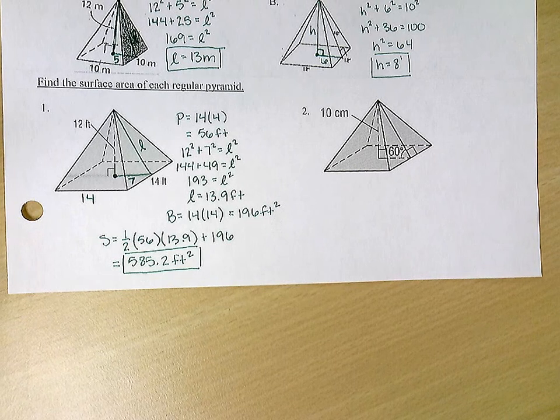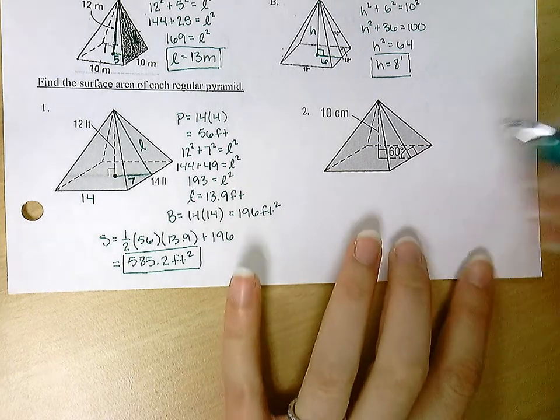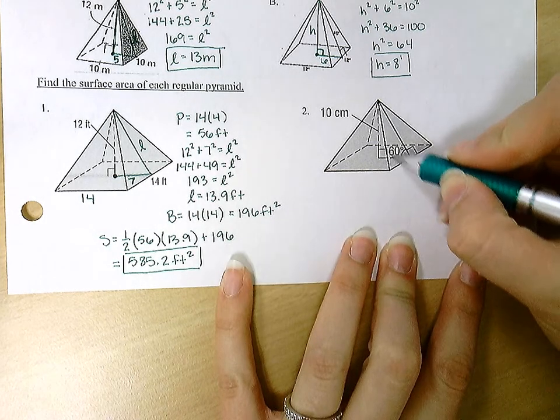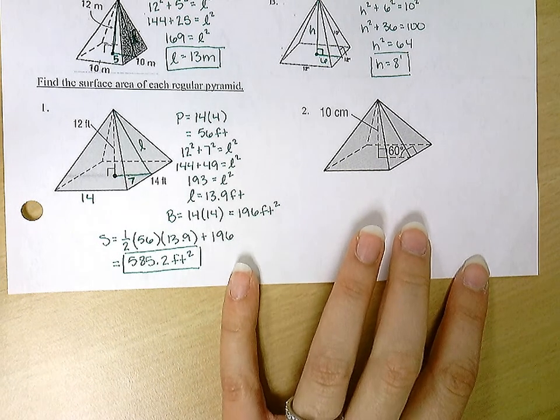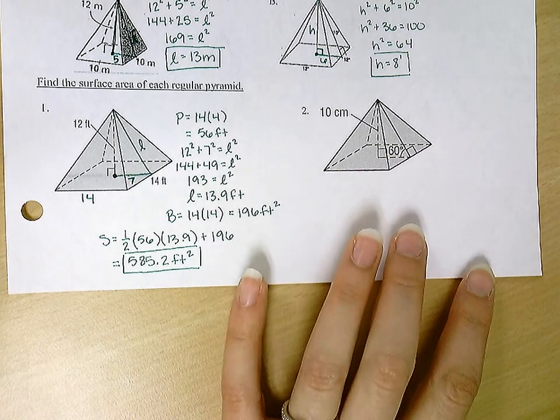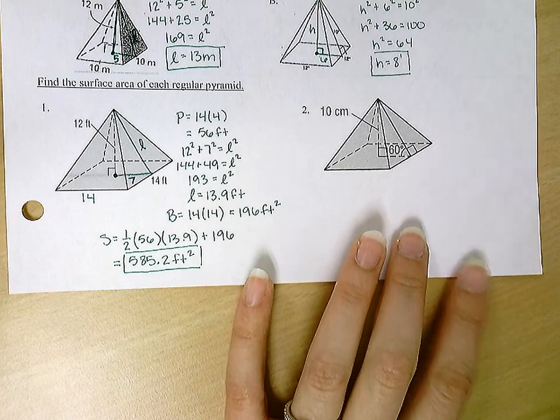All right, second example. Again, we want to find P, L, and B. Right now, all I'm given is the height of this pyramid is 10 centimeters. However, I am given that this angle right here is 60 degrees. So what do you think I have to use? I have to use my 30, 60, 90 right triangle rules.